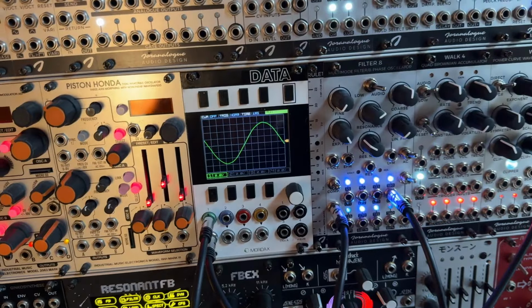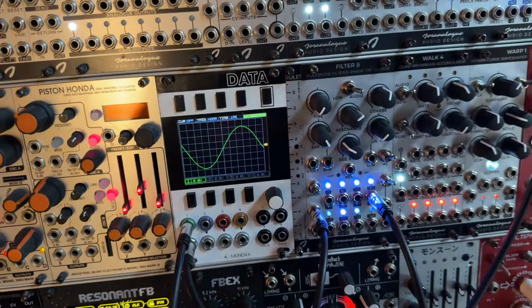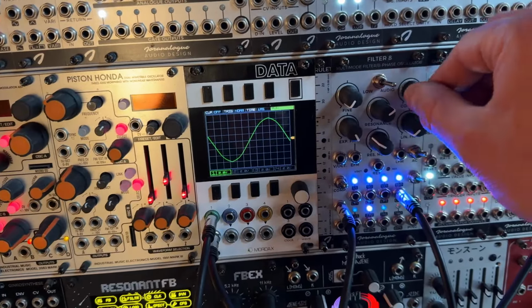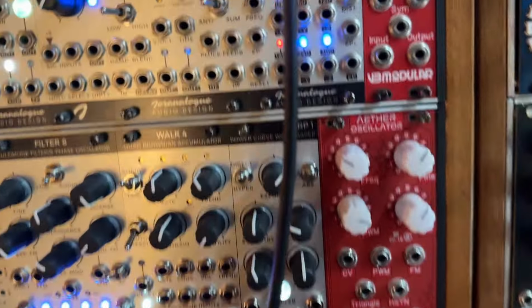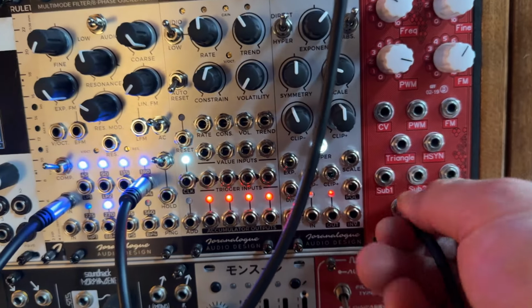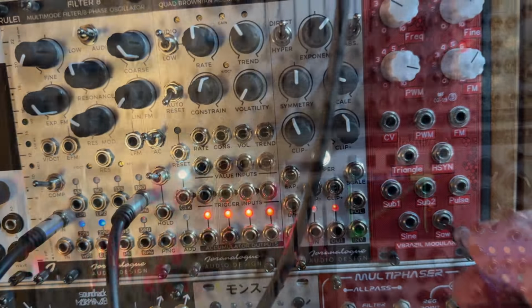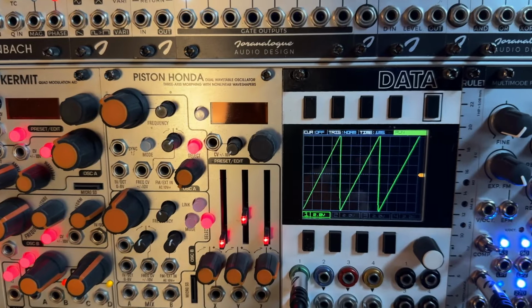So what we need to get a really cool synth sound is actually a waveform that's richer in harmonics. So I'm going to open this up, and I'm going to change over here on my oscillator. This is the Ether oscillator by Vibrazo Modular. And we're going to change this to a saw wave. So now look at that. That's the saw wave, right?